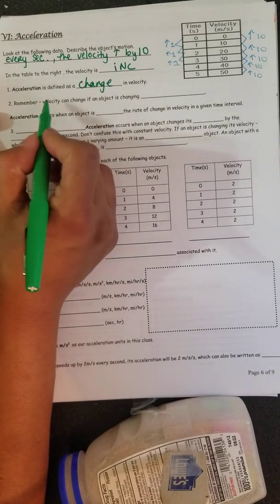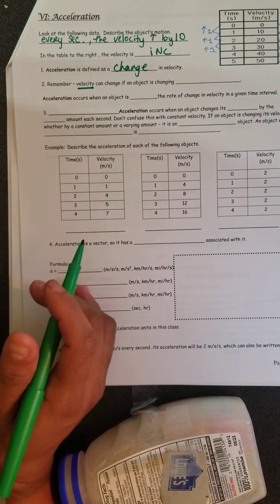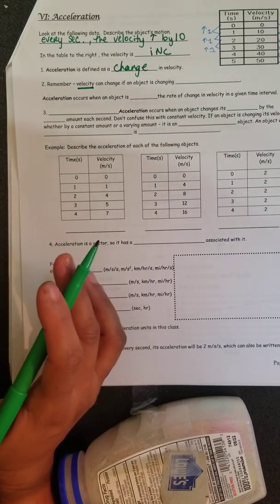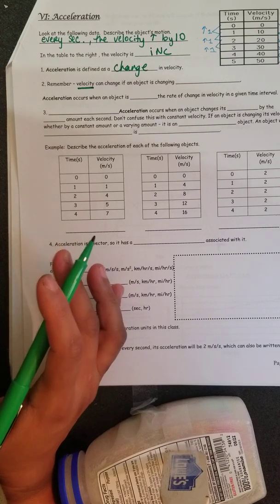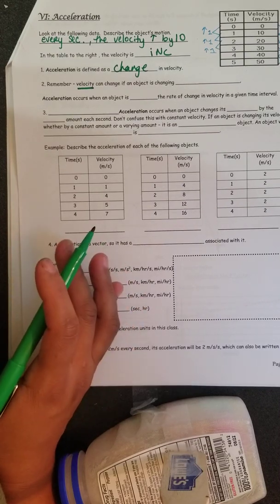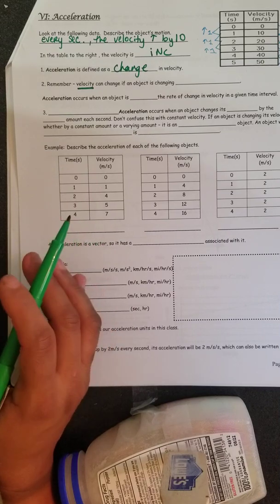Let's go back to this word right here. Now, we talked about velocity and speed already, and we also talked about how velocity is a vector quantity. A vector is a quantity that has magnitude and direction.